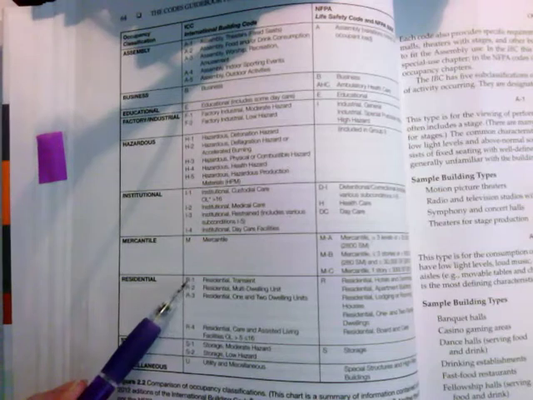Well, if you go back and look at this same chart, we know that residential, hotels, dormitories, all those, lodging, a room, hotels are considered R, right? So when we look at it, we have a breakdown in ICC, but in the NFPA, it's only broken down into residential. So R would be the correct answer.